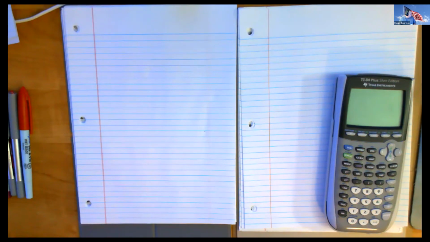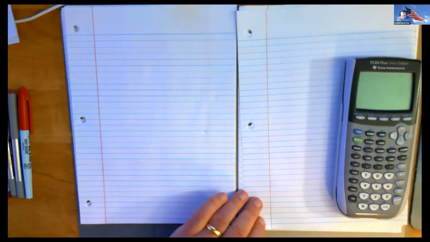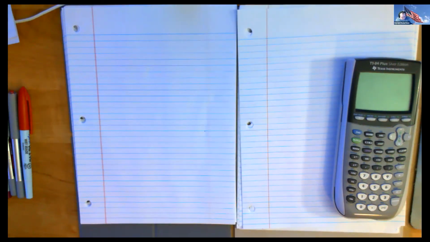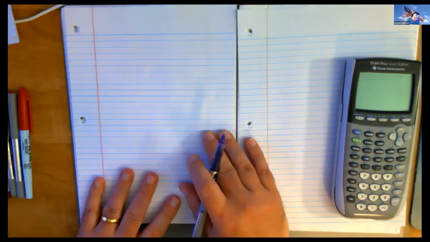Let's assume that we have some data and we're going to do some linear regression on it. We're going to calculate the correlation coefficient R, the coefficient of determination R squared, and all the other stuff. So I'm going to do a question that has everything in it.